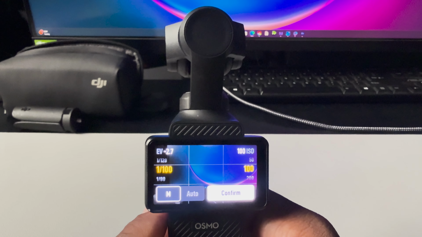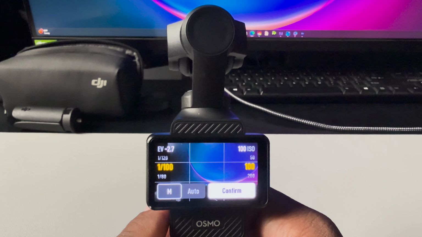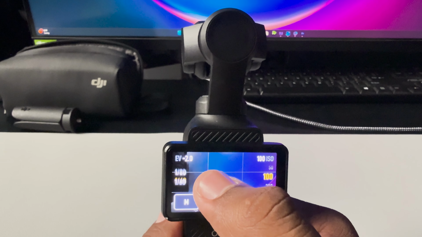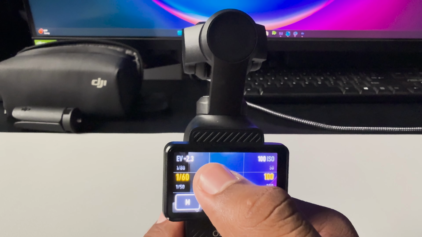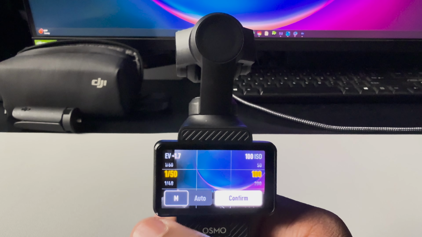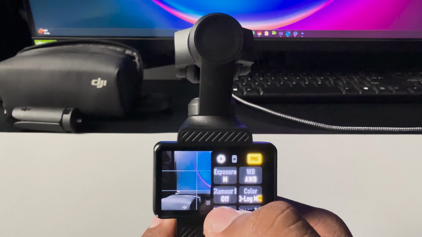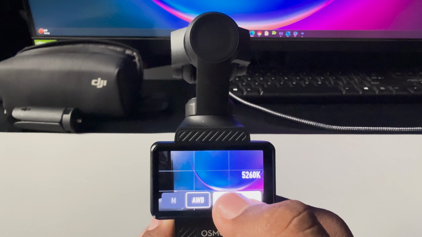Next thing over here on the left is going to be your shutter speed. Another rule that I've picked up is your shutter speed is double your frame rate. Since we're shooting in 4K 24, we're going to move the shutter speed to 1/50. Then once we have that done, we can confirm. I leave white balance on auto. It's been working for me.